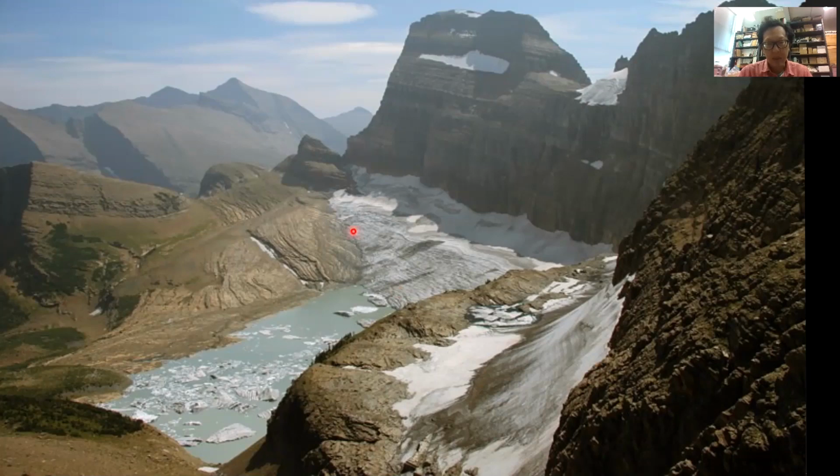And so this is Grinnell Glacier. It's just a small guy here. And you can see the outflow part, which is fairly restricted, forming a lake here. But this alpine glacier, over thousands and thousands of years, gradually carves out this entire amphitheater that you see here, exposing these ancient rocks to the air so that you can hike on them and see them.